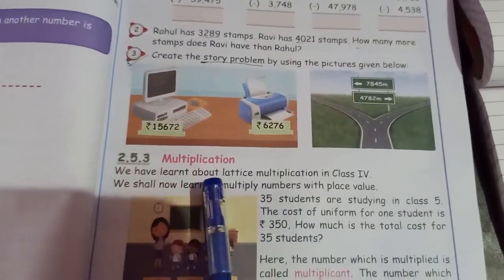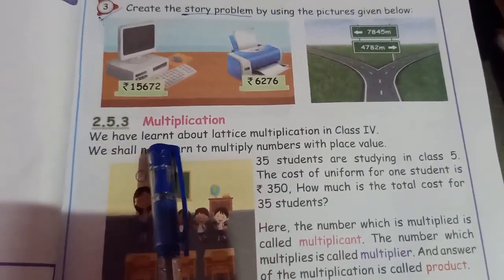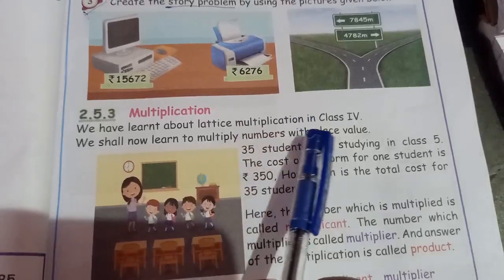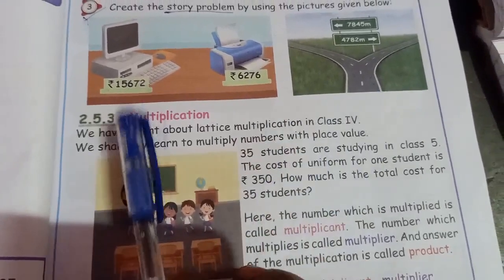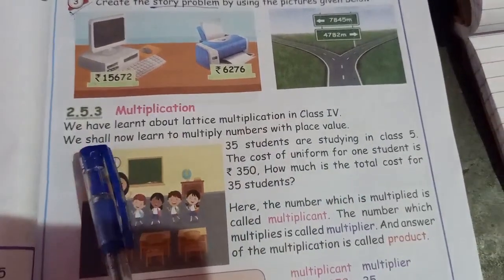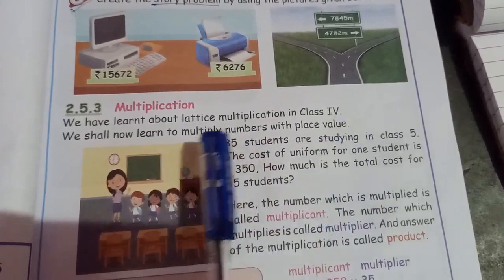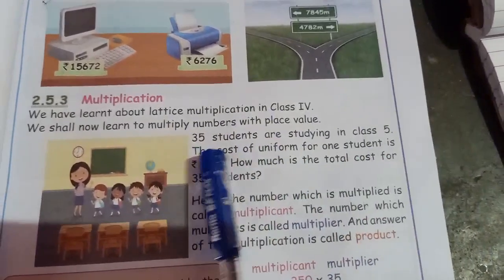Third one is multiplication. See here, the third topic is multiplication. We have learned about lattice multiplication in class 4. In fourth standard you learned about lattice multiplication. Now here we shall learn to multiply numbers with place values. Numbers and place values, now we will see.